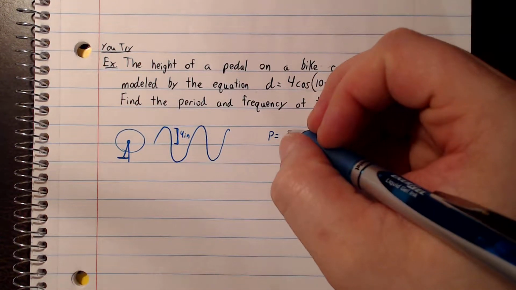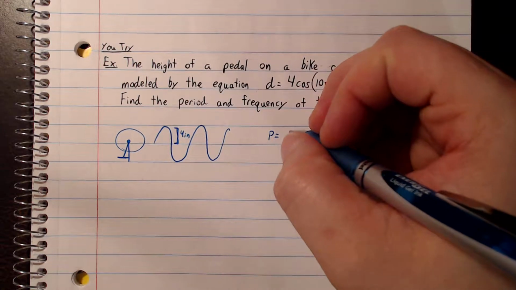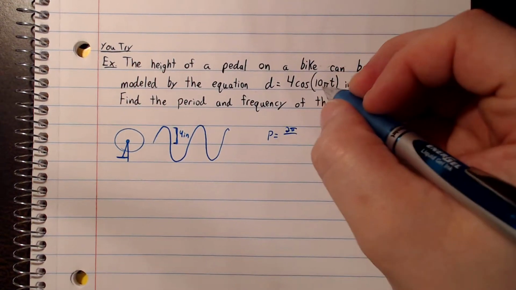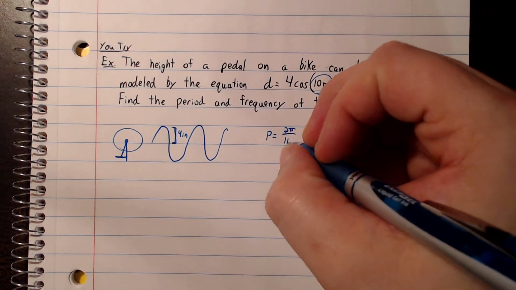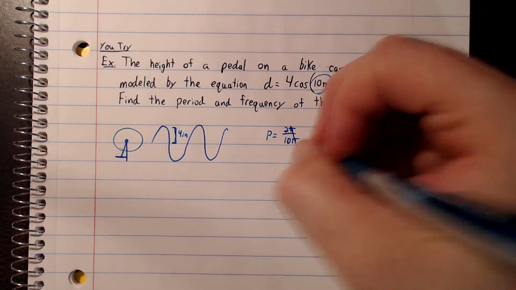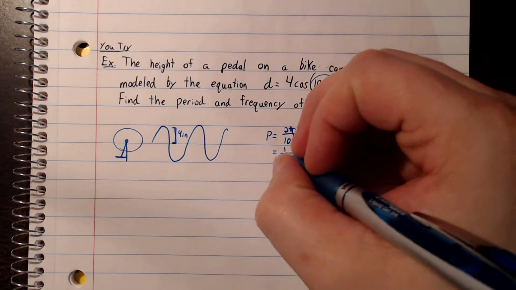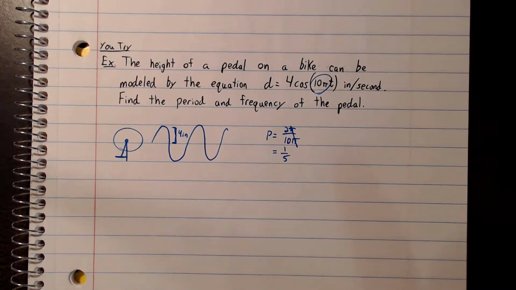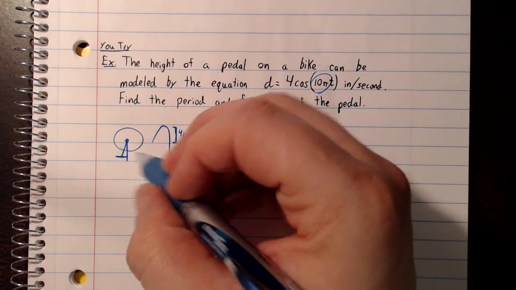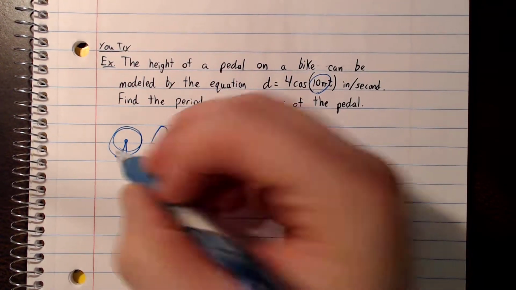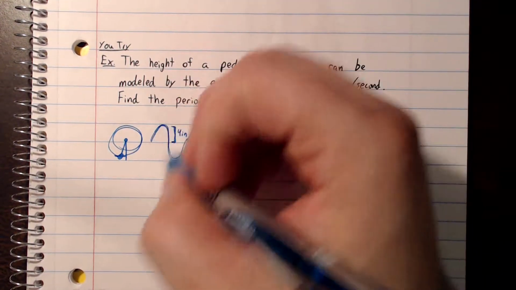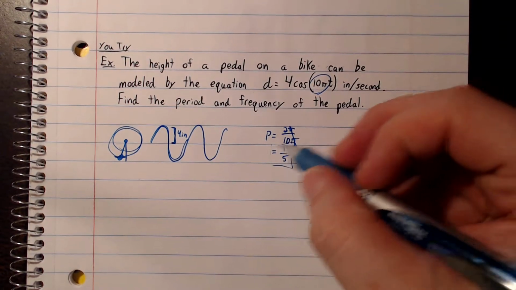Period is equal to 2 pi divided by W, which they gave us as 10 pi. So if I divide by pi and reduce, we get a period of 1/5. What does that mean? That means in 1/5 of a second, this guy is pedaling, or girl is pedaling, a complete circle. It goes like that, and then went all the way around in 1/5 of a second.